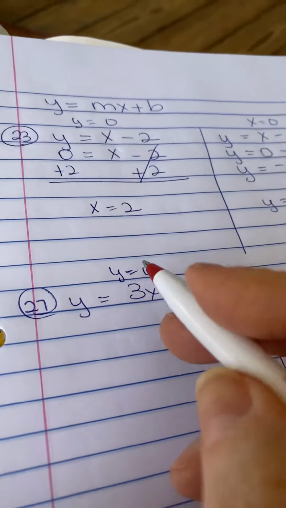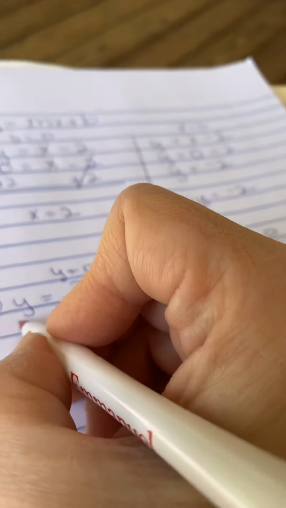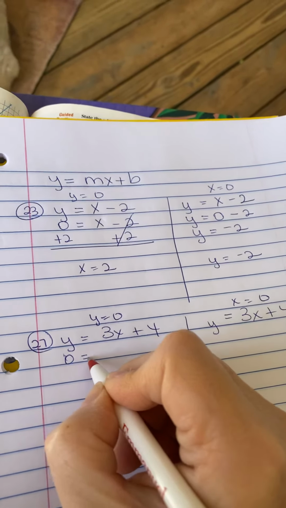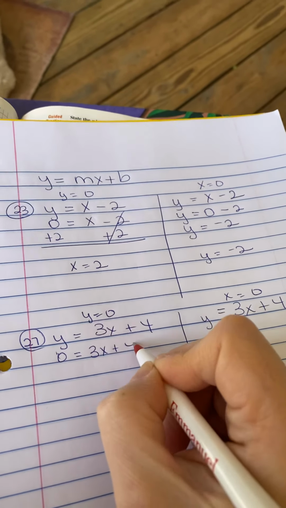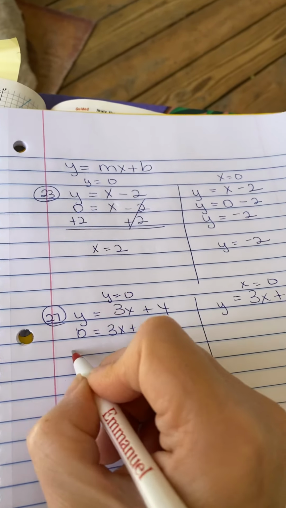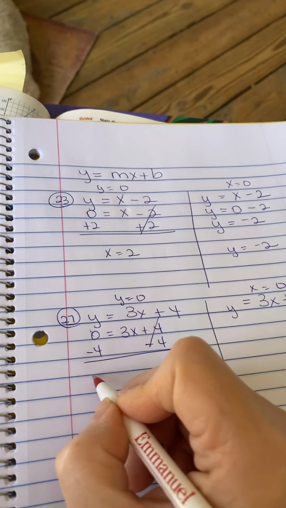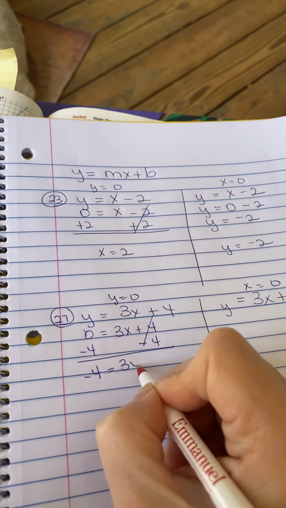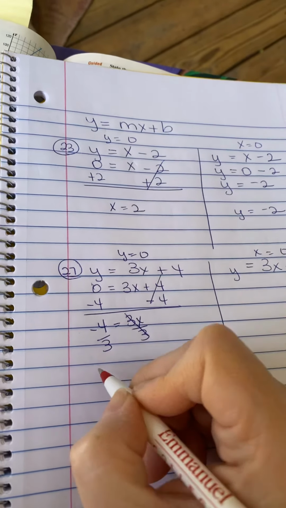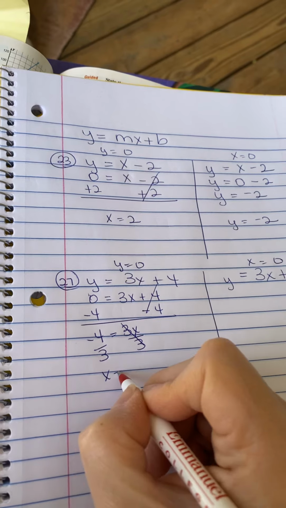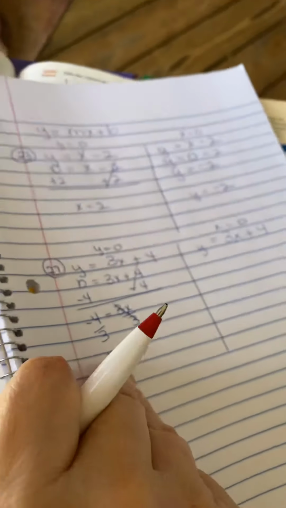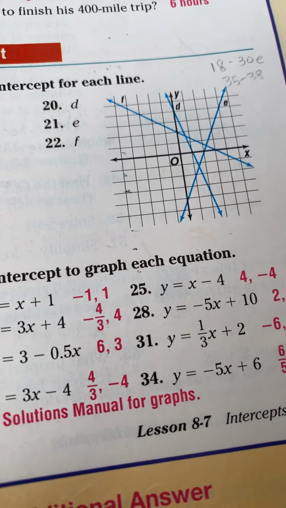Okay, so on this side I'm going to do y is equal to 0, so I'm going to put 0 equals 3x plus 4. If this is a positive 4, I'm going to subtract 4. That's going to cancel out. So I've got negative 4 on this side. Now, they are multiplying by 3, so I'm going to divide by 3. That's going to cancel out. So I'm going to have x is equal to negative 4 over 3. Okay? See, I've got negative 4 over 3.